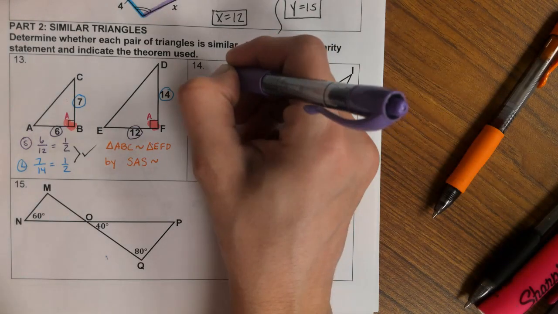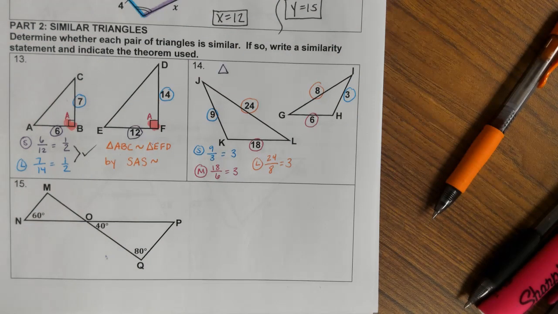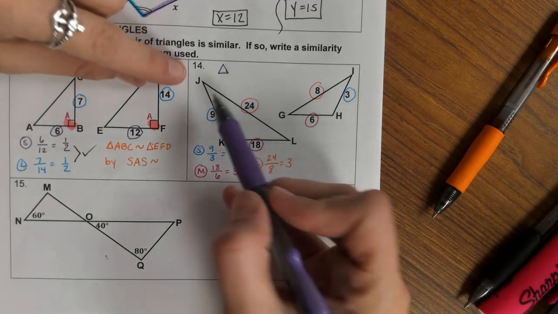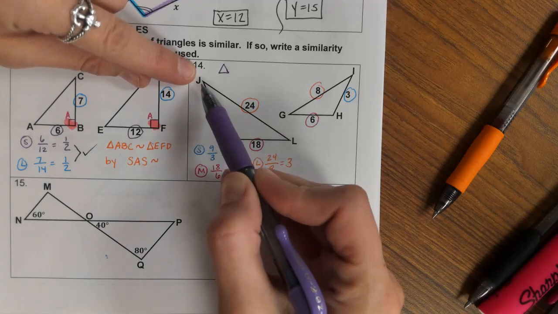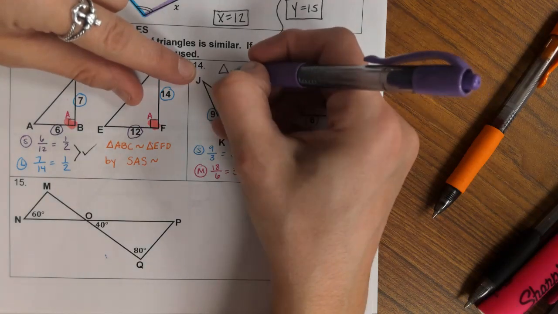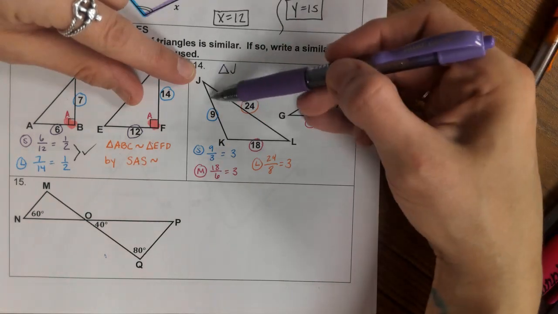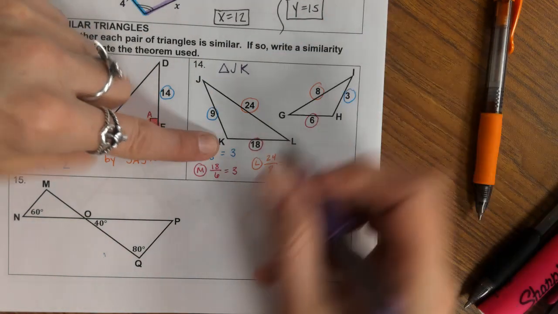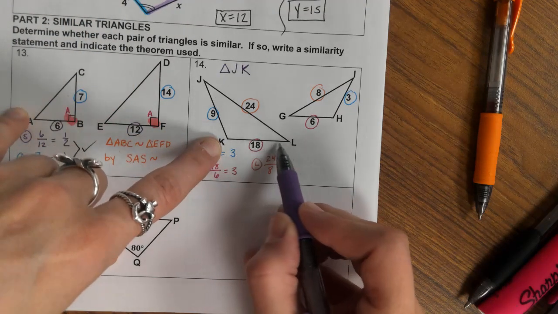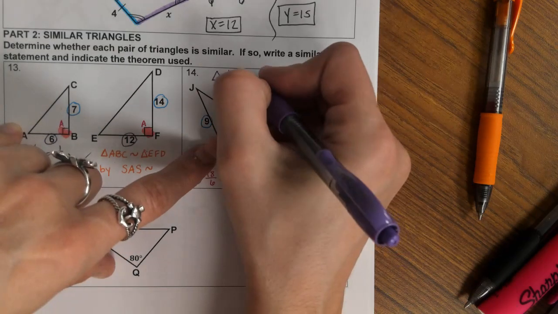I'm going to write it here since I have room. Triangle. Now, again, the first one does not matter how you name it. My students know I'm very OCD and I stick with one thing. I get one, I stick with it. So I'm going to start here. The angle that's between the smallest and the largest side, and I'm going to say triangle J. I'm going to cruise down my small side to K, and then cruise down my middle side or my medium side to L.